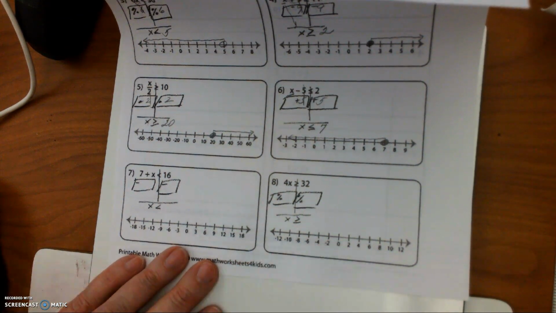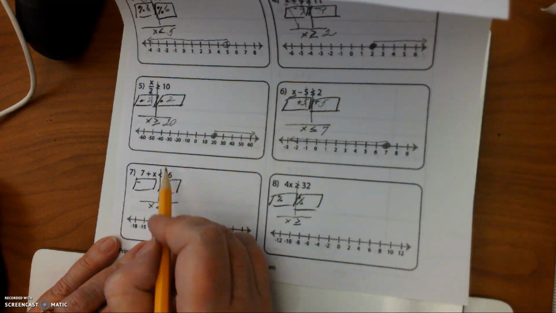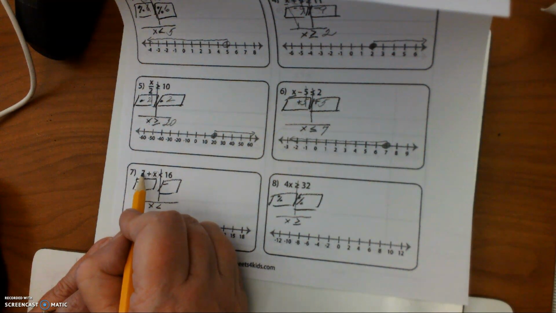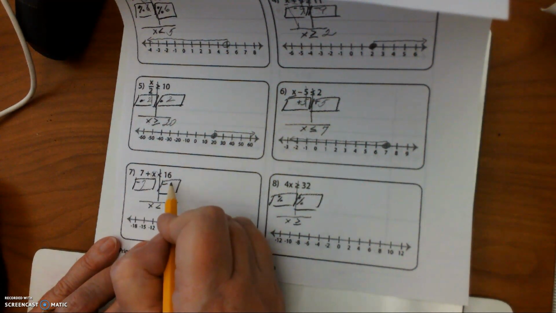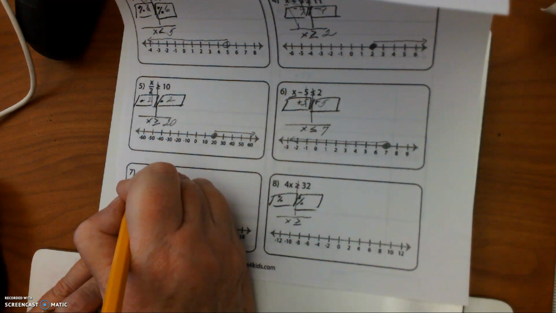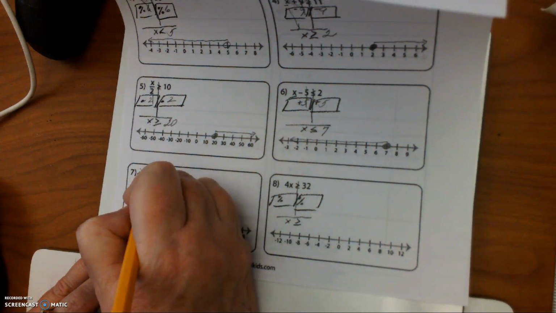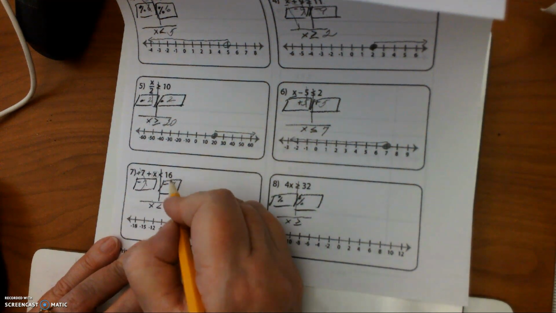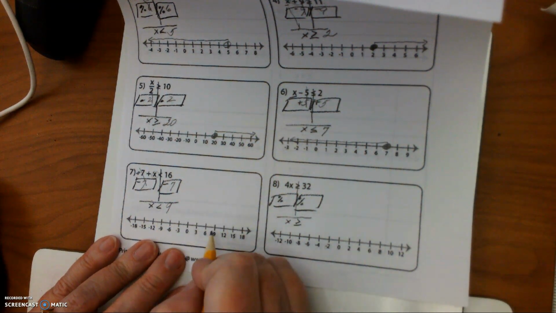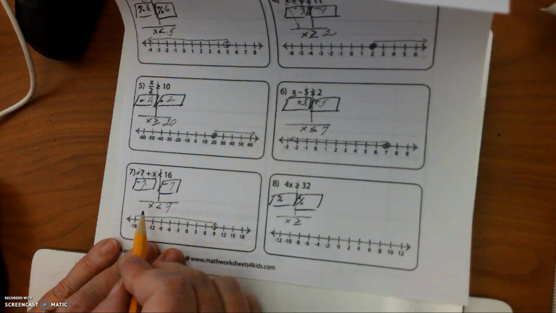Okay, so the last two. We have 7 plus x is less than 16. We want x by itself, so we have to get rid of the 7. So 7 minus 7, and 16 minus 7. We have to do it to both sides, because remember, if you don't see a negative here, it's considered positive. So 7 minus 7 is 0, you bring down the x, and 16 minus 7 is 9. This is less than, so it's an open circle, and it goes to the left.